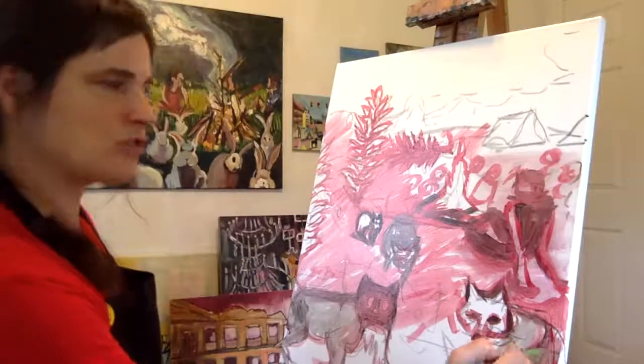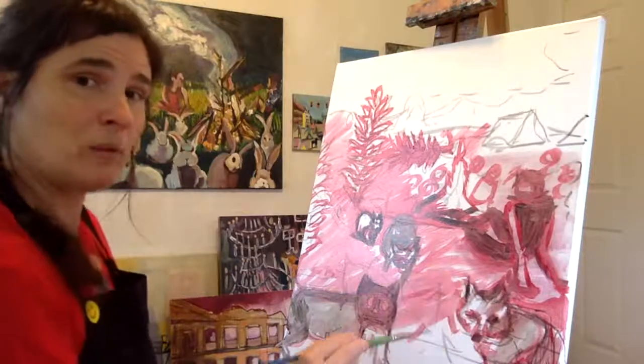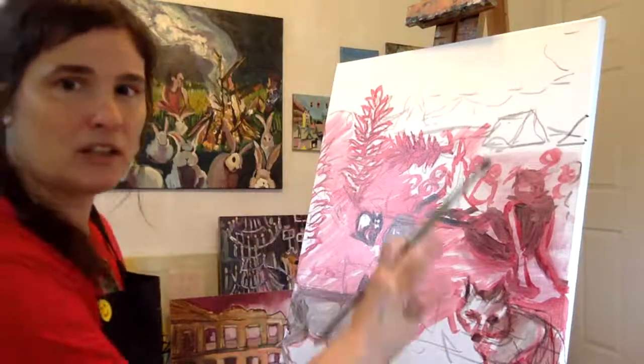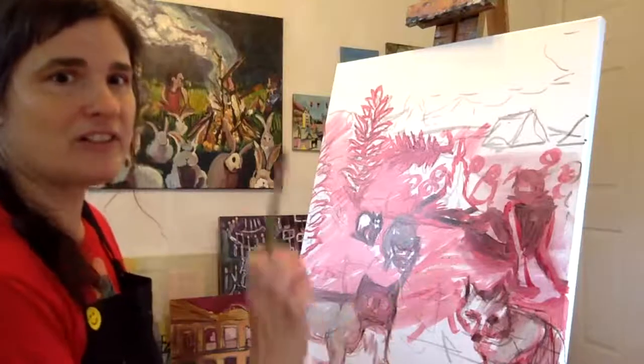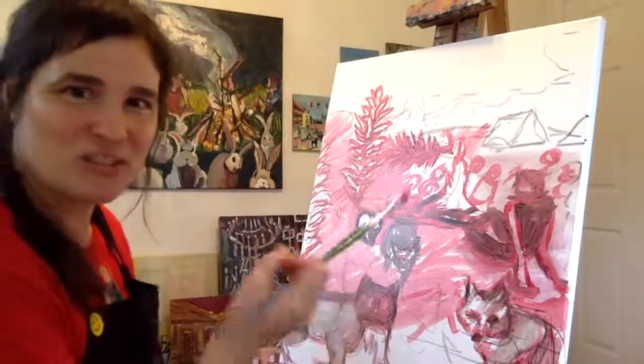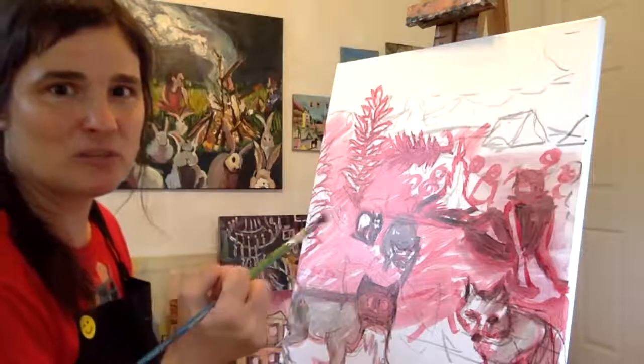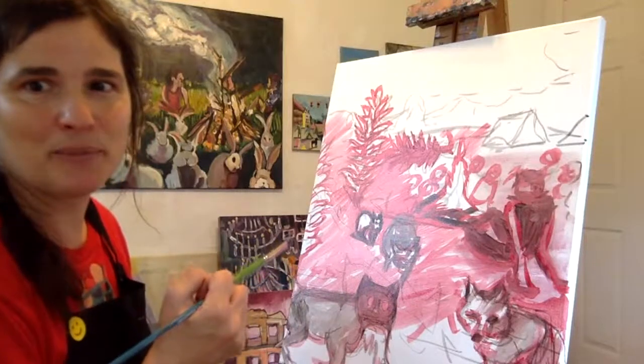So since oils dry a lot slower, what I'm going to need to do is wait a while before I start laying color on top of this. If I just started putting color right on top, it's all going to turn to what's called mud. So I need to wait for this to set up before I can actually start putting color on top.